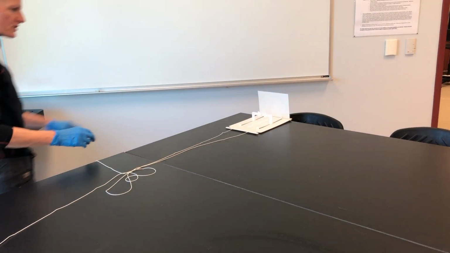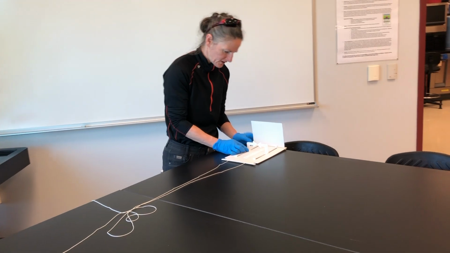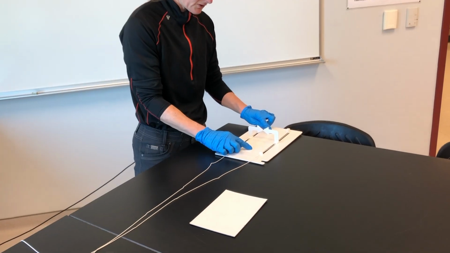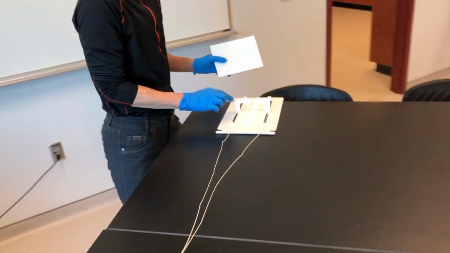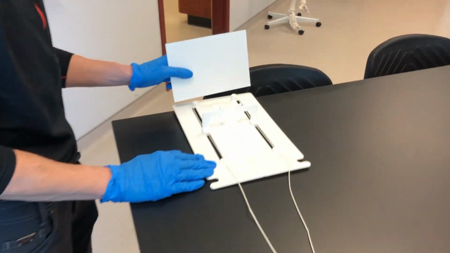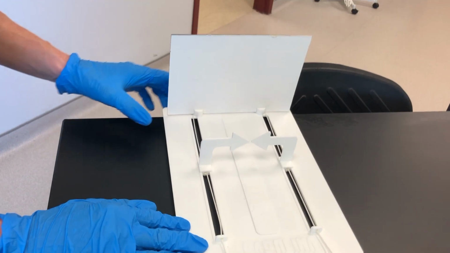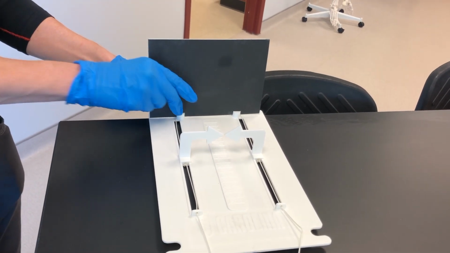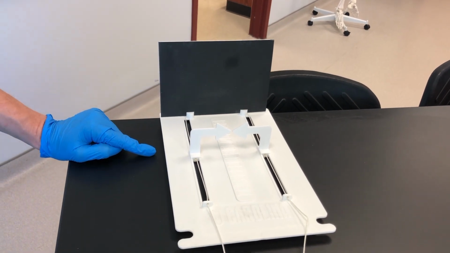Alright, so now we have the depth perception test. And if you look at this thing, you'll see there are two arrows that are lined up on one another, and this little scale you can read here, and this little background piece of cardboard. So we can use both a white background and a black background, either way. And our job is to align the arrows.